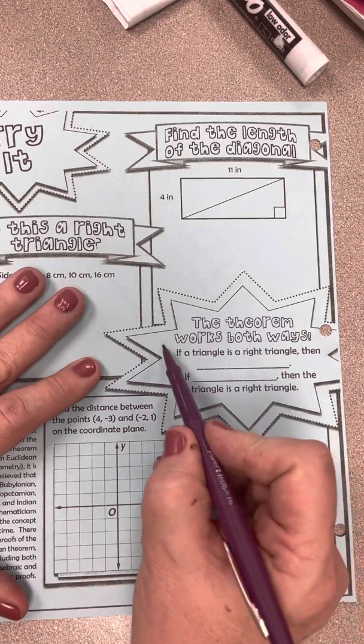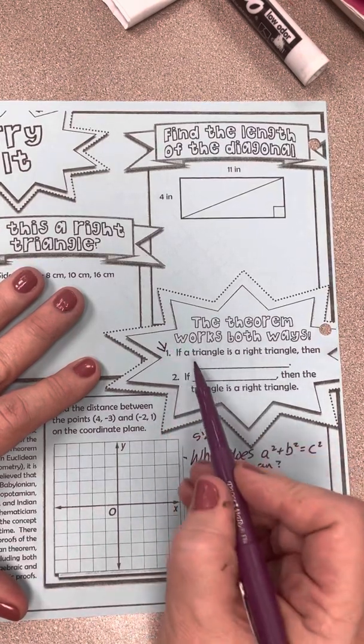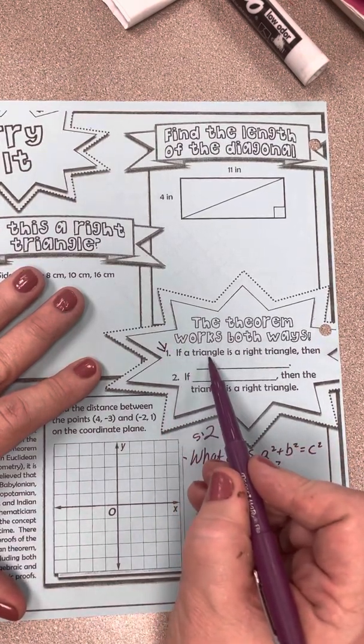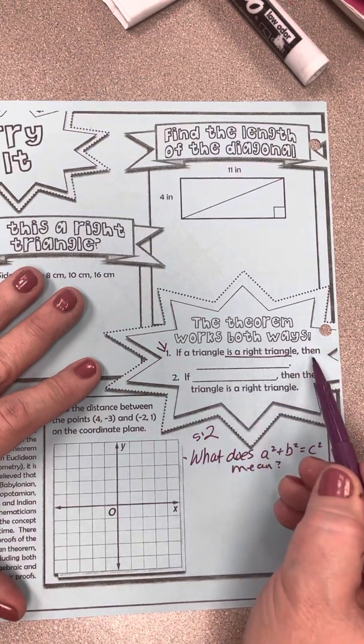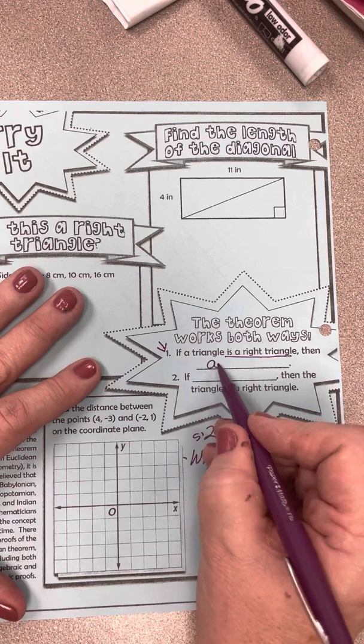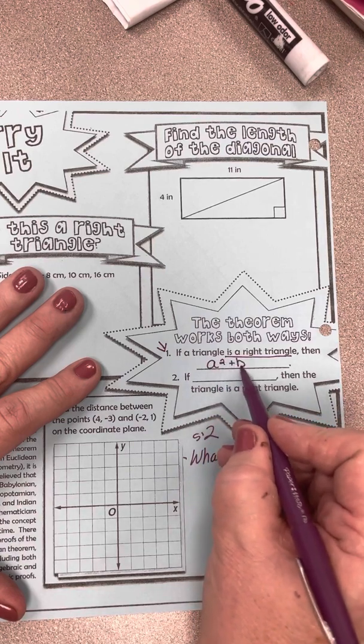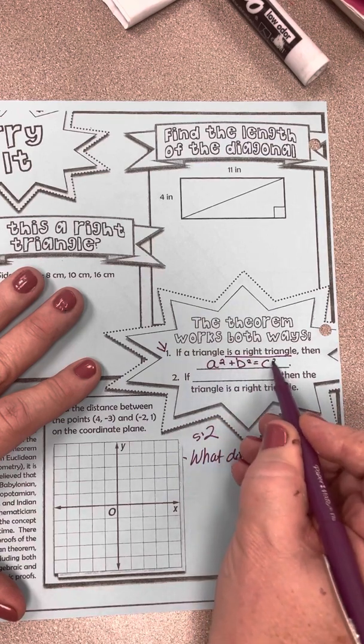All right, the main use of Pythagorean theorem is it says if a triangle is a right triangle, then this is true: a squared plus b squared equals c squared.